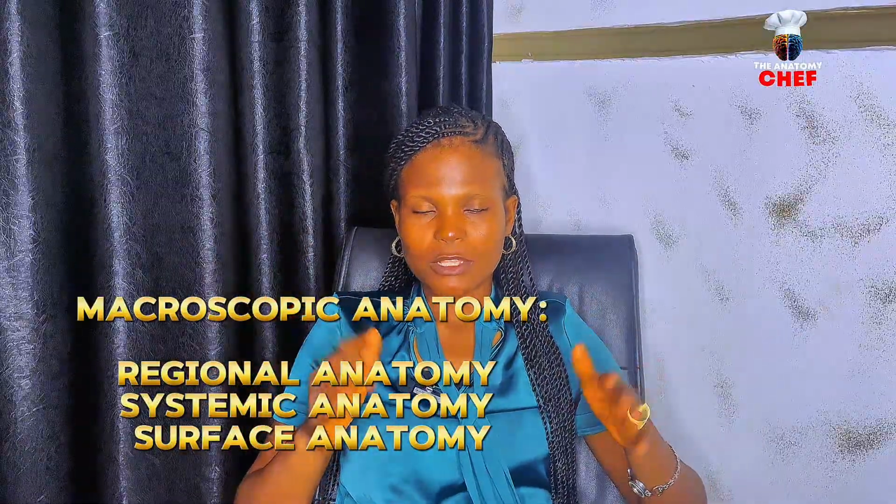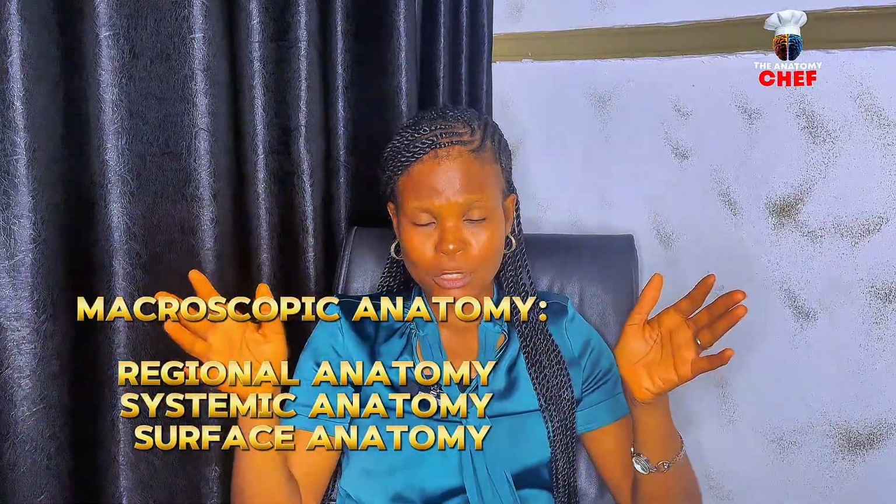When we come to macroscopic anatomy, we have about 3 branches. We have regional anatomy, which comprises studying the regions: head and neck, abdominal region, thoracic region. Then we have systemic anatomy, which comprises studying according to system, like your digestive system, your reproductive system, and what have you. All of the systems, that's systemic anatomy. Then we have surface anatomy, where you study the surfaces. That's what is composed in macroscopic anatomy. I hope this is clear to this point.